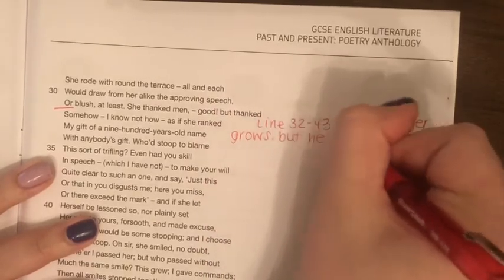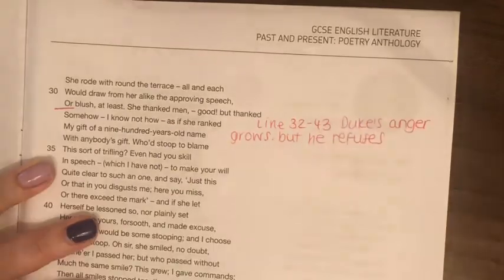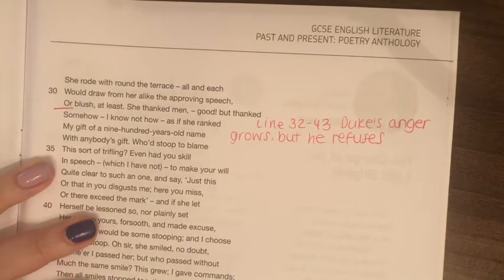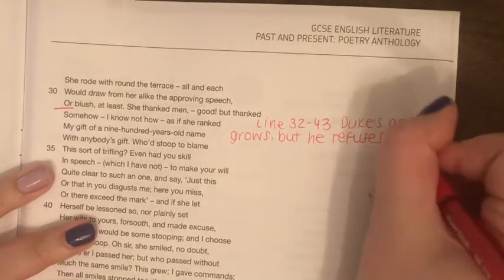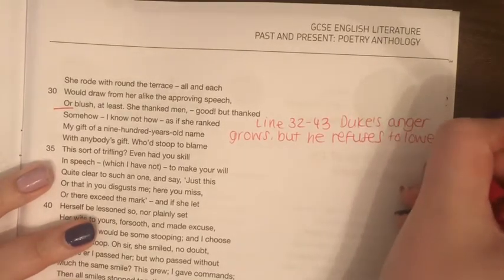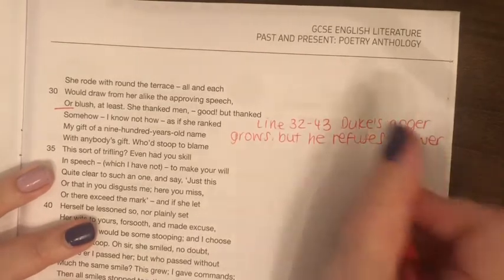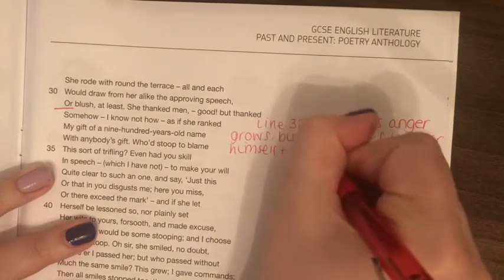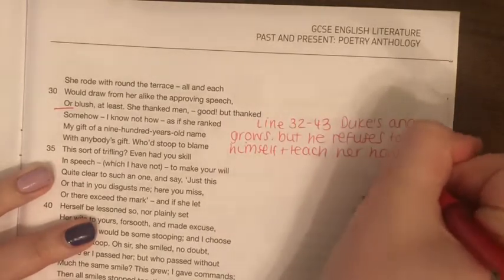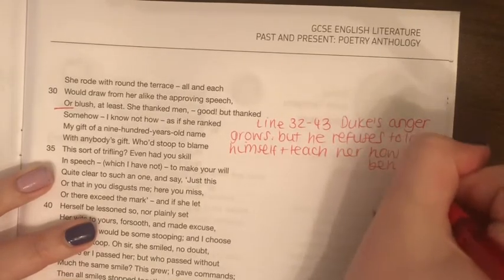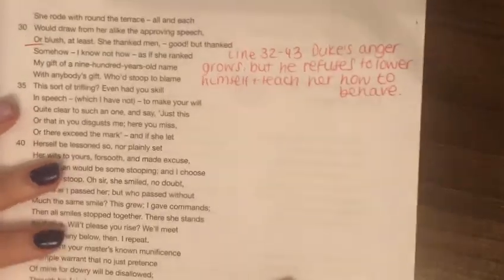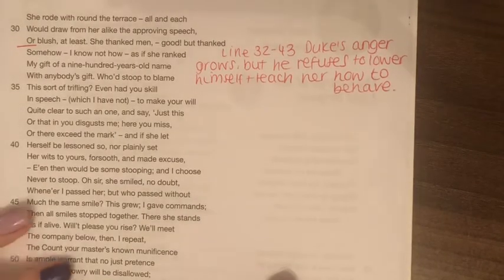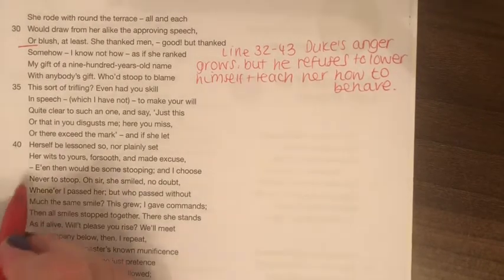but he refuses. He basically says he's not willing to teach her to improve. He's not willing to help her learn how to behave, because he doesn't want to lower himself, or stoop is the word he uses, and teach her. So this young girl is obviously unable to please him, but he isn't willing to explain to her why she isn't pleasing him, because that would be lowering himself to her level. And that's up to 43.